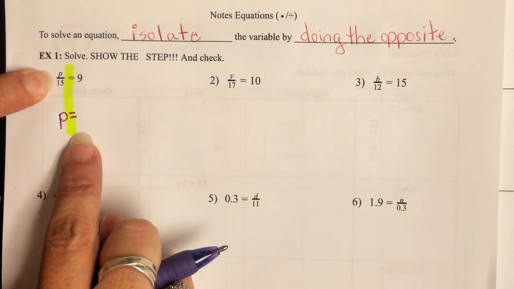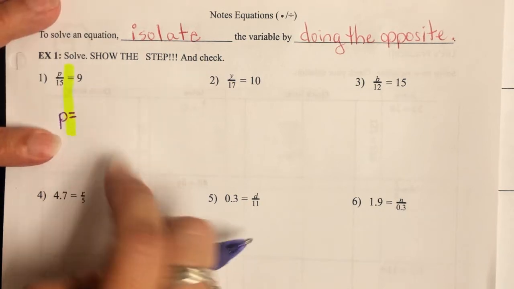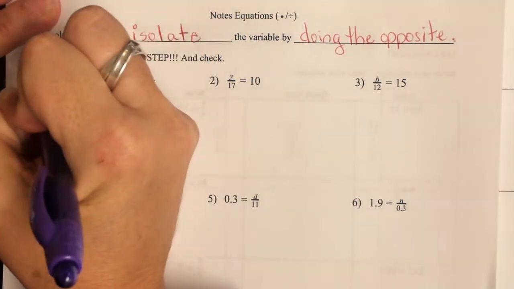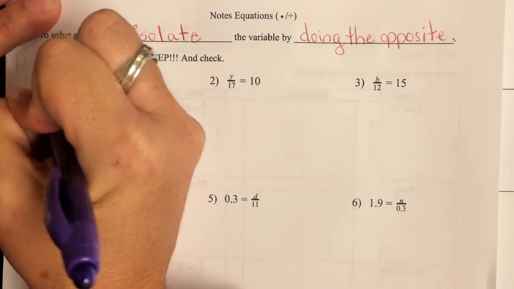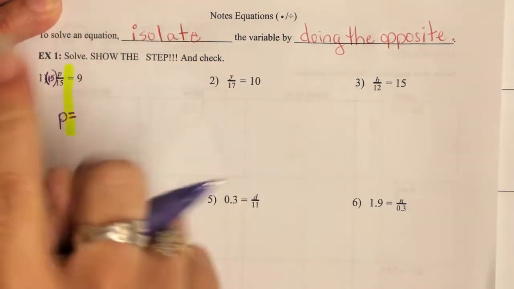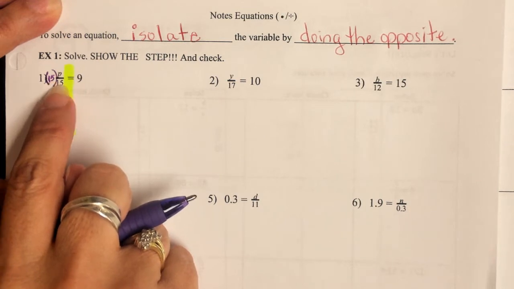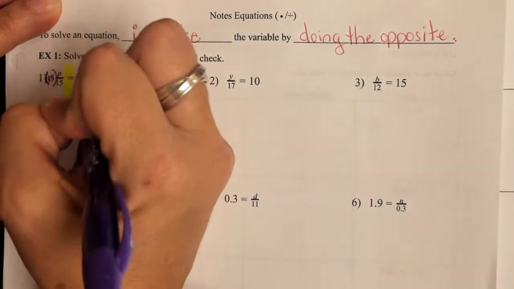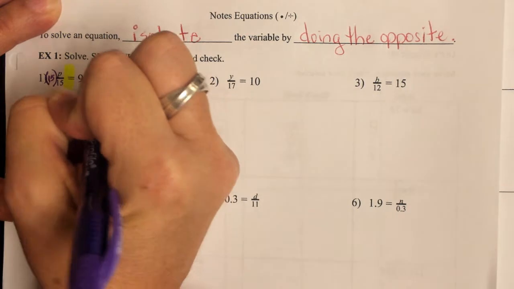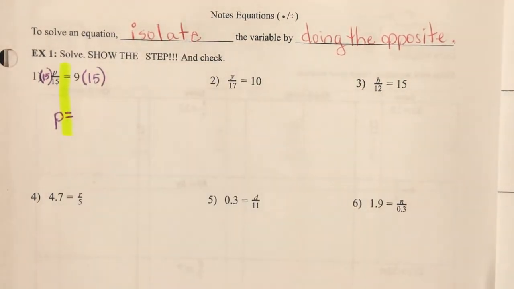Divided by. So what is the opposite of divided by? Multiply. This is the weird part. When you write this, you write it with parentheses. That means times 15. So we're going to put multiplied by 15, multiplied by 15. That's how we show that we're multiplying.